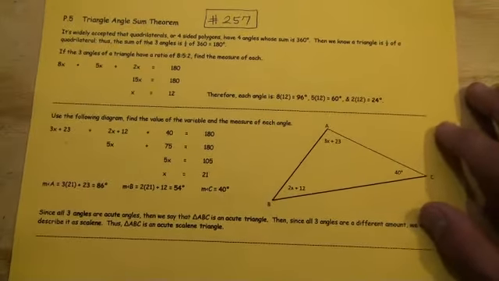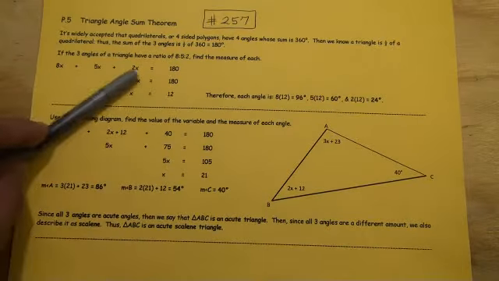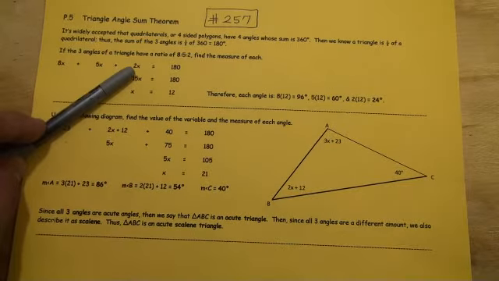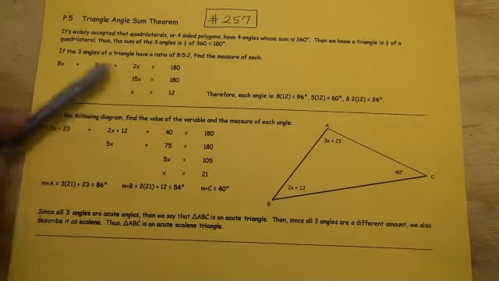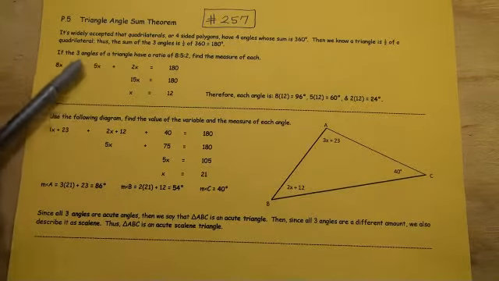Here's one where they give you a ratio. They say, okay, if the three angles of the triangle have a ratio of 8 to 5 to 2, find the measure of each angle. So two of the angles, you can compare them as an 8 to 2 ratio or an 8 to 5 ratio. So basically, one angle is 4 times the size of another. This 8 to 2 relationship, this one angle is 4 times the size of this, because 2 times 4 is 8. And then we also have a 5 to 2 ratio and then an 8 to 5 ratio.